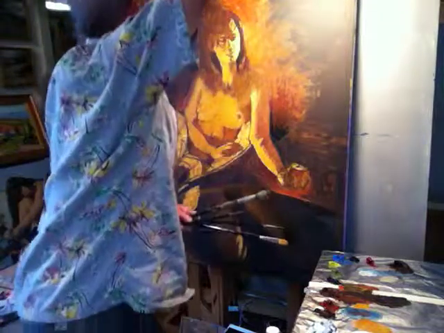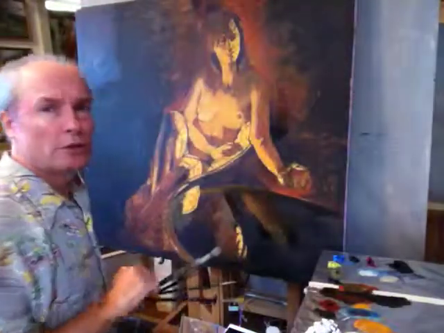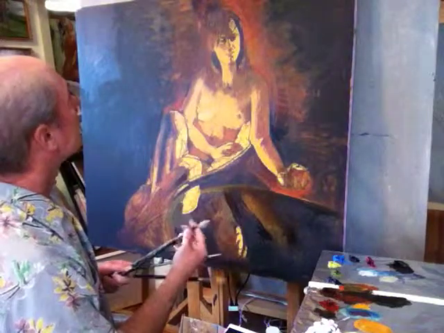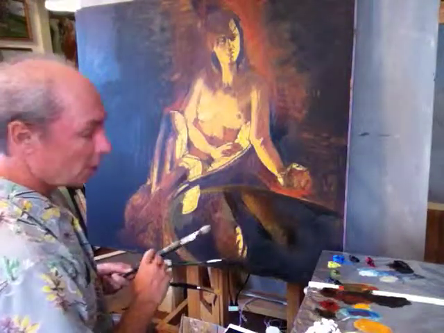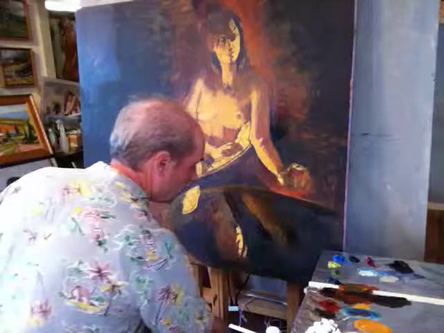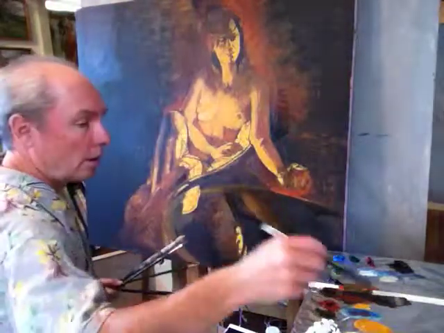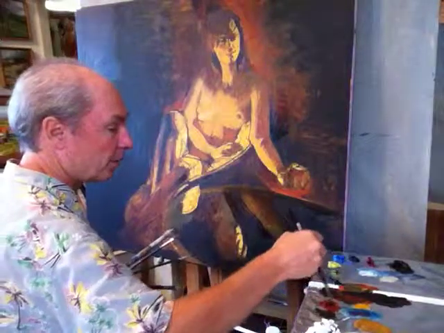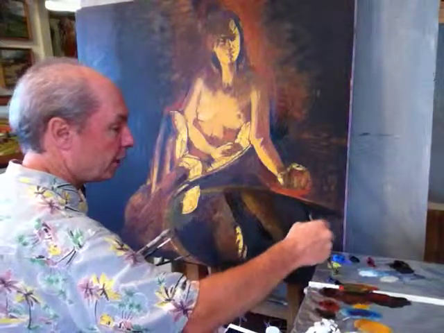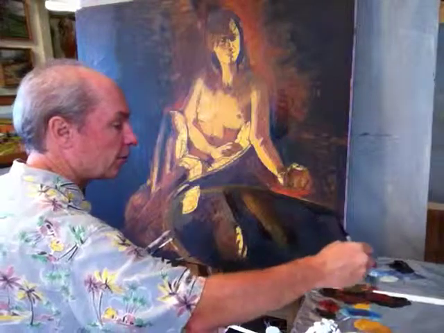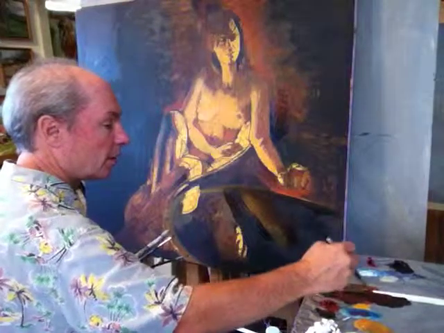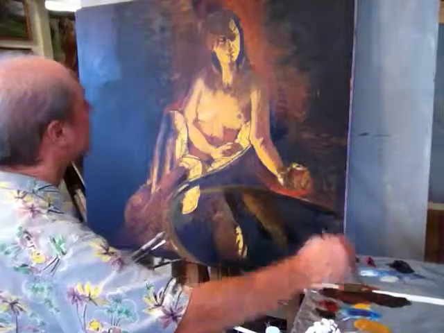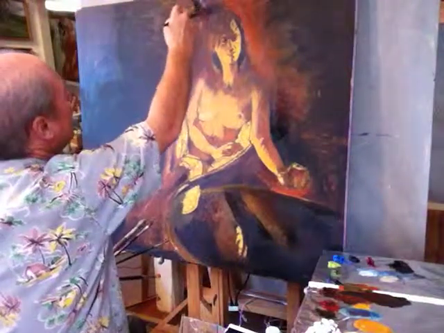I'm going to turn off the light here, incandescent light, just so you can see it perhaps a little bit better in just natural light here. And as far as the lost edges go, up here in her head, I'm mixing some burnt sienna and some phthalo green here.